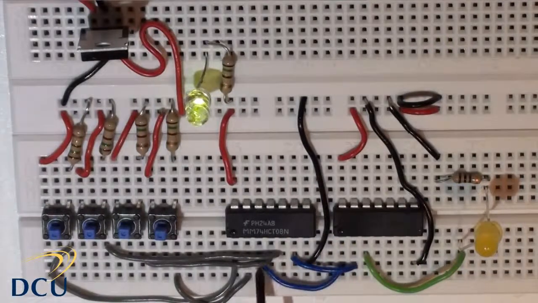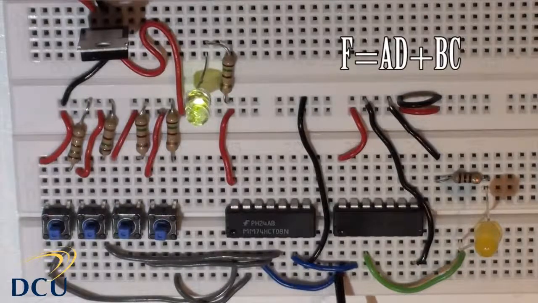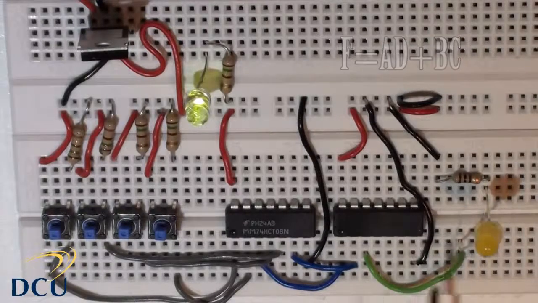Then we have our OR gate, so the output of our AND operations goes into the input of our OR gate. You can see here that the first function is F equals AD, so A and D going into the inputs here, and the output, the blue wire, is going into the first pin of the OR gate. Also B and C is the input to our second AND gate. You can see the second blue wire going in as the second input to our OR gate. The green wire coming out is our output, and we're using this to drive an LED just to indicate when the state is high.